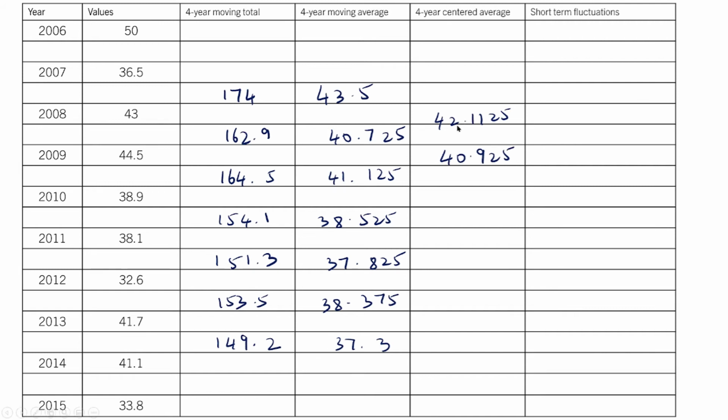Now the average of these two should be written in between so that we get the trend value for the year 2008. We will not get the trend value for the first 2 years. Then we will get the trend value for the remaining years, and again we will not get the values for the last 2 years.